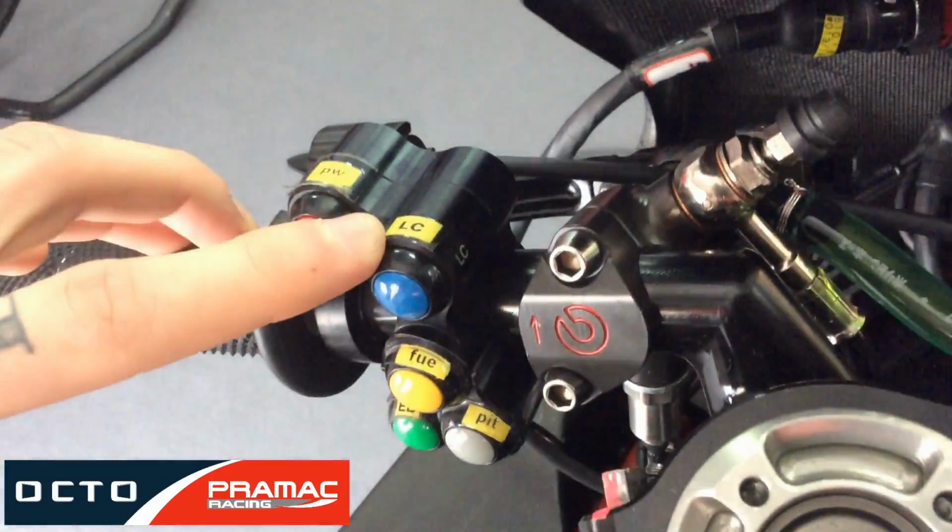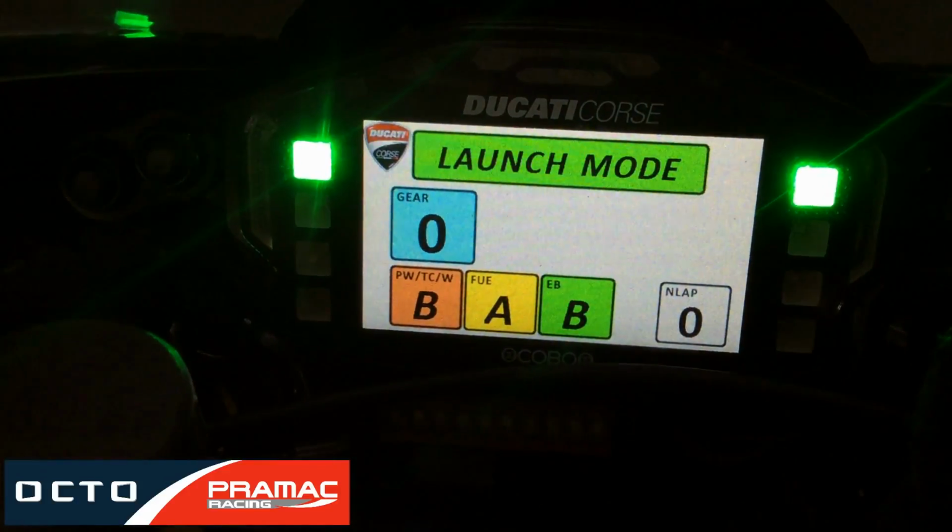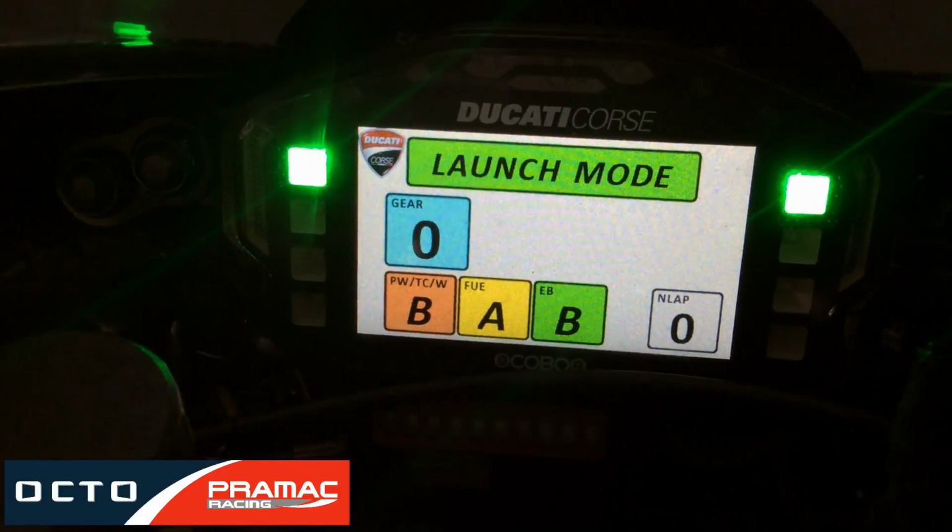Here we have launch control for the start. So when we start, we go to neutral, we push that, we got the launch mode, automatically goes off.